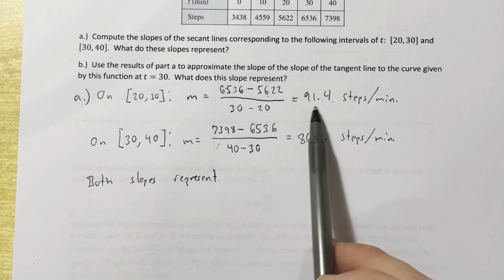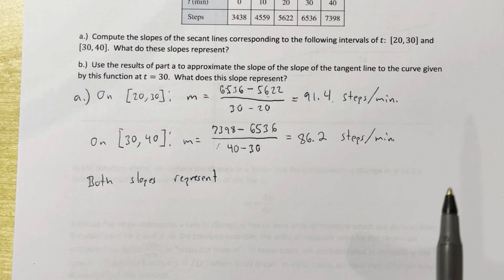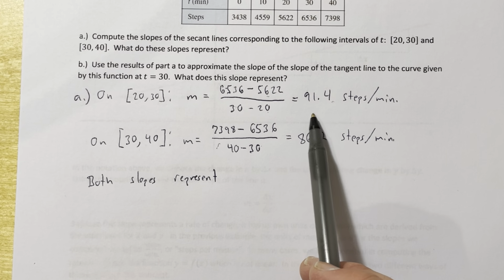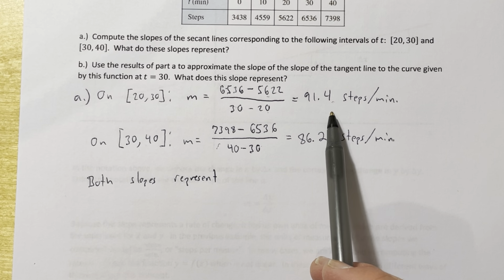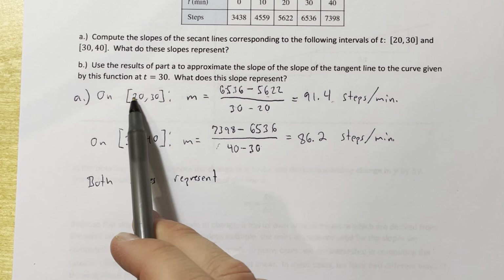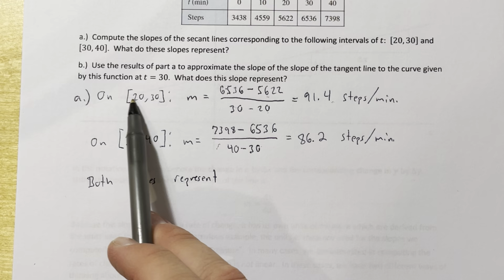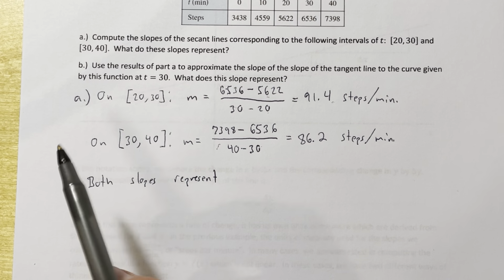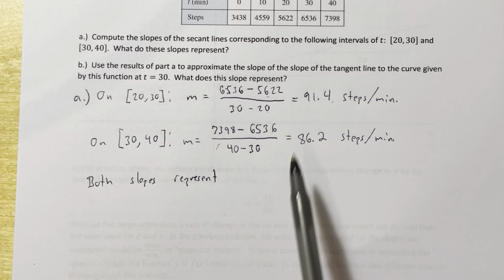So it's not enough to just say that this is her rate of steps per minute over this interval, because that rate can change over the course of those 10 minutes. Instead, what we would say is it's an average rate of change. If you look at the totality of her rate of change over the course of these 10 minutes, it will average out to 91.4.